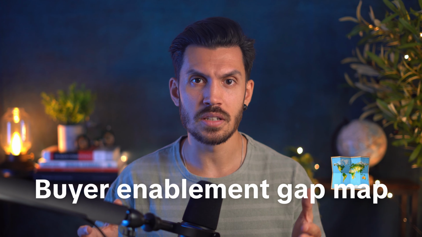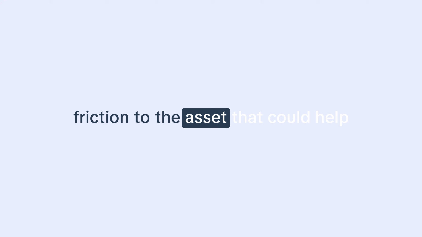When taking this initial step, the smallest useful tangible output you could create is what I would call a buyer enablement gap map. This is a very simple working document that connects recurring deal friction to the asset that could help resolve it. You don't need a sophisticated platform or perfect CRM data. You start with, let's say, 5 opportunities or even 10 and a basic table.